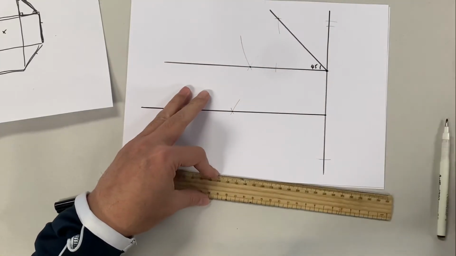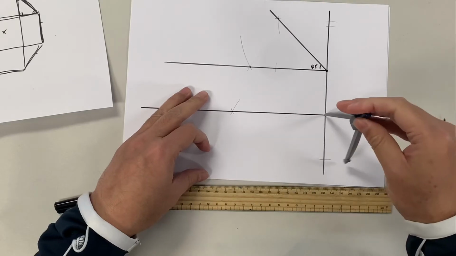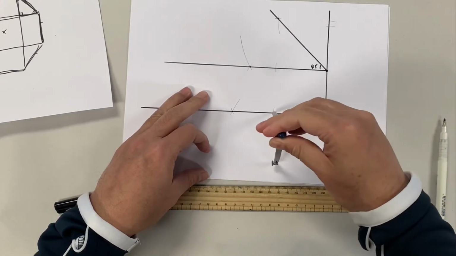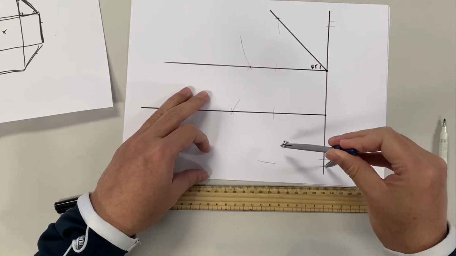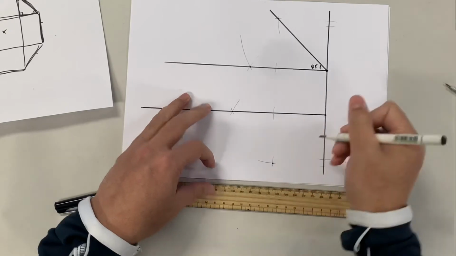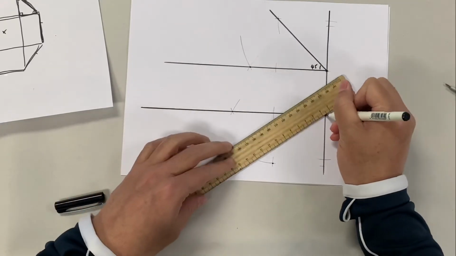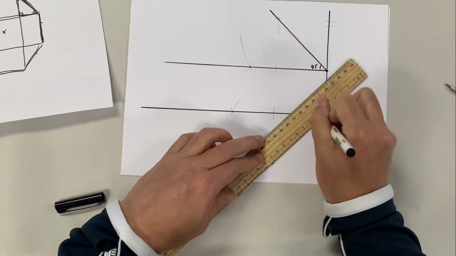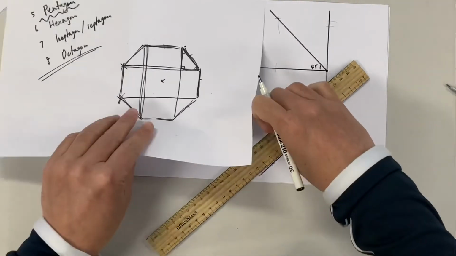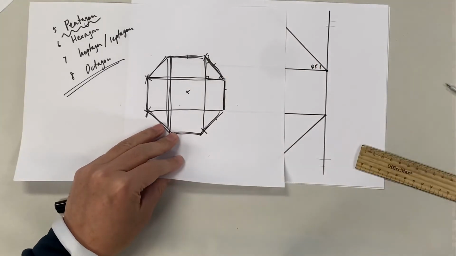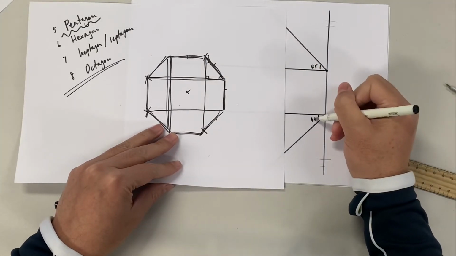I do the same thing on the other side as well. So now this should be a 45-degree angle, and I should be able to hit these two corners using those 45-degree angles.